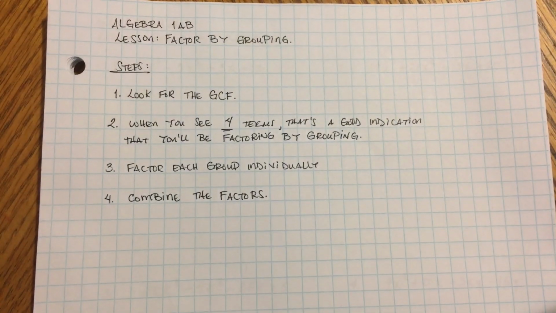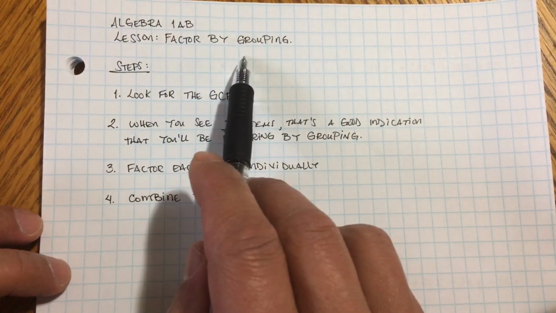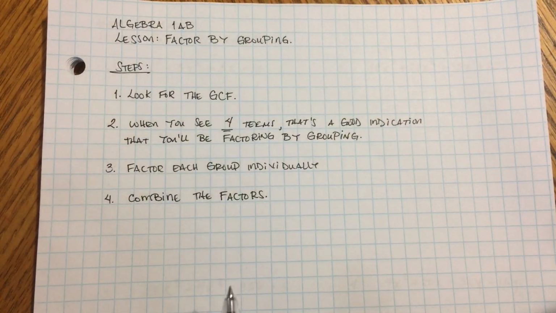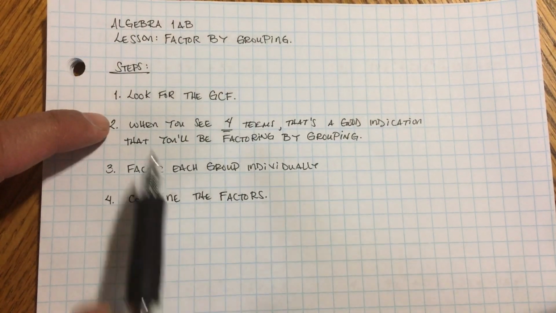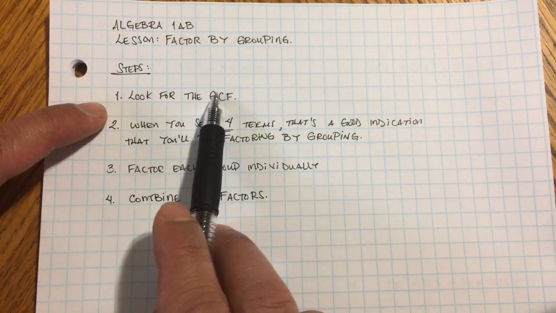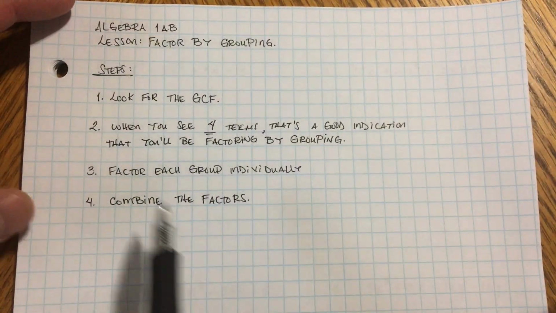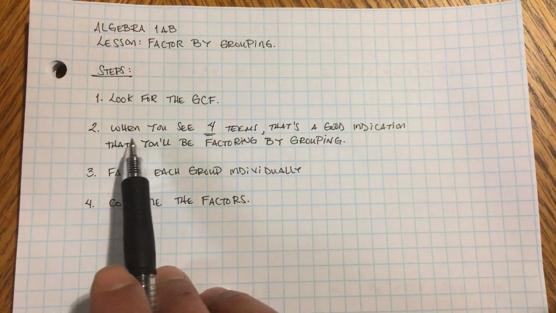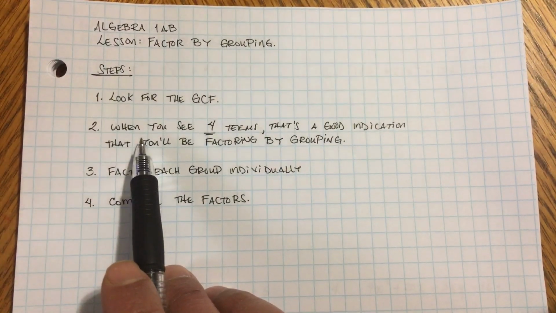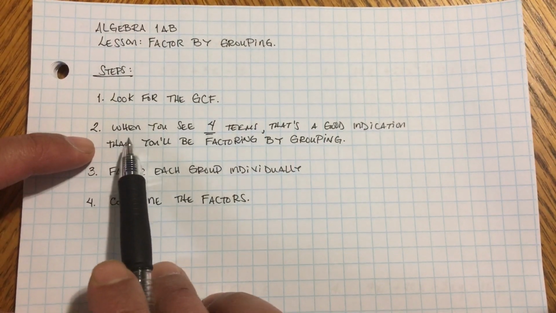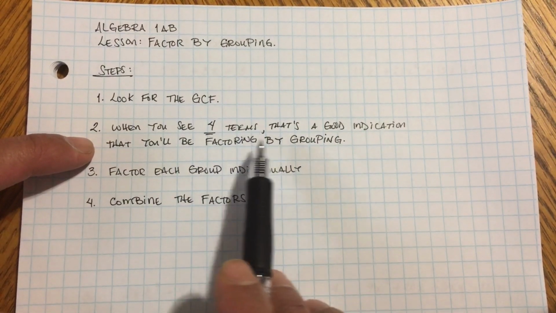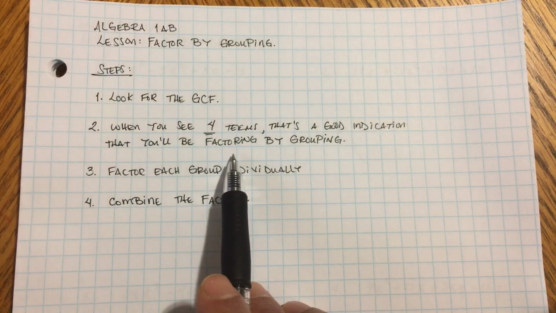Hey guys, today we're gonna go ahead and talk about factor by grouping and just a few steps just to get you guys an idea of how to do these. The first thing we always got to do is look for the greatest common factor. Okay, and hopefully you could see one. If not, then you continue with your steps. But when you see four terms, that's a good indication that you're gonna be using factor by grouping.